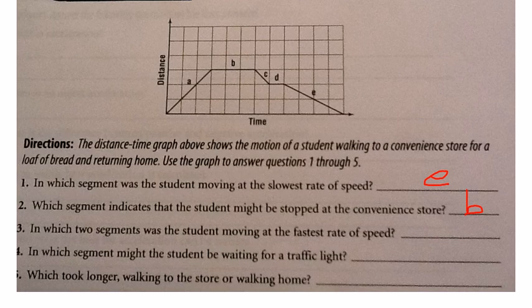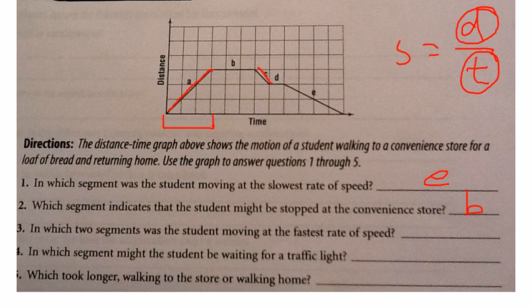B. Now we say this was E and this was B. In which 2 segments was the student moving at the fastest rate of speed? They are asking us for 2 segments that have the same amount of speed. Speed equals distance divided by time. So for every unit of distance we need to have a unit of time. In other words, we have 2 segments here, as I told a few moments ago, that for every unit of time the student is walking the same amount of distance.